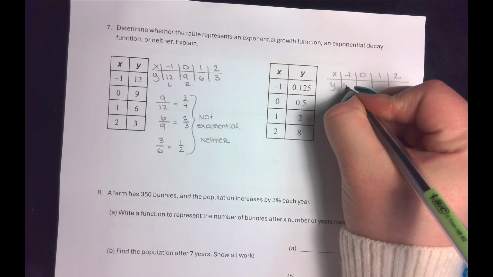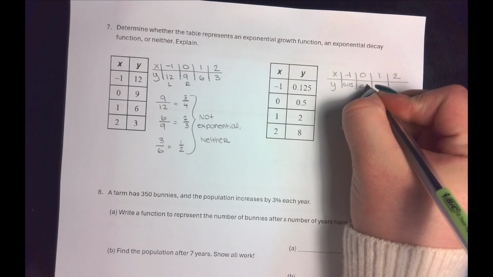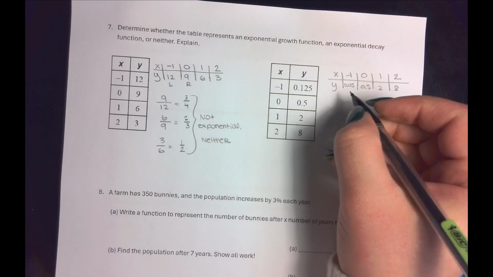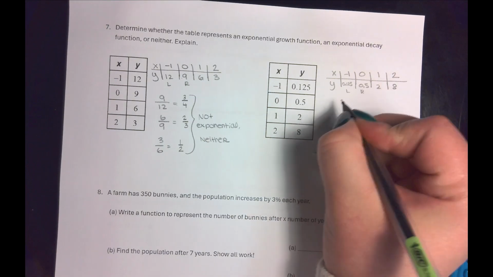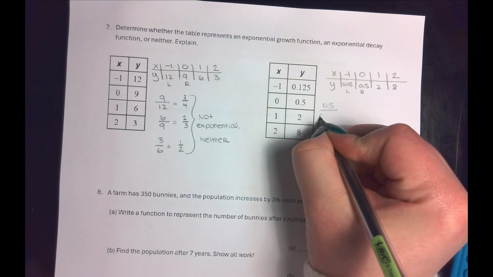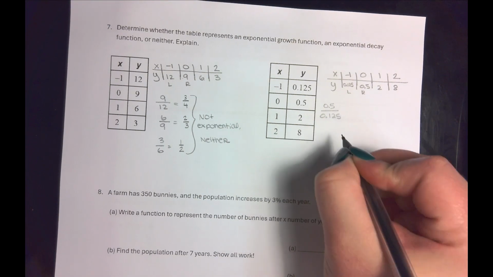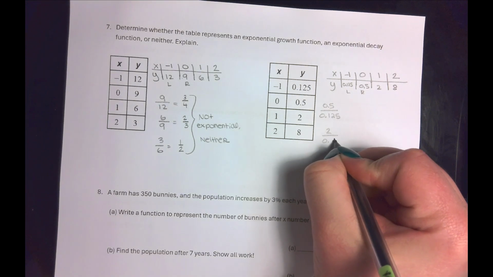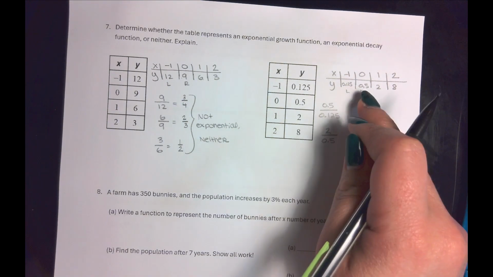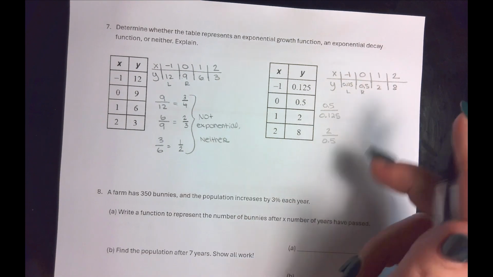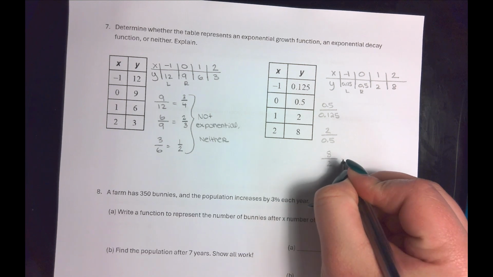We got 0.125, we got 0.5, 2, and 8. So let's do our right divided by our left. 0.5 divided by 0.125. Now this is requiring you to work with decimals, so you would be using a calculator on this. So right divided by left, right divided by left, right divided by left.